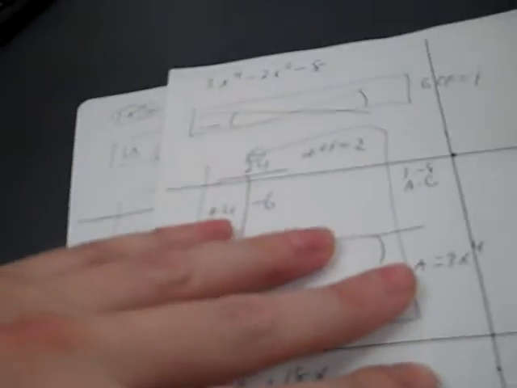So with these higher powers than 2, you've got to look after you're done. You've got to really pay attention to that. Now my next problem, 3x to the fourth minus 2x to the second minus 8. So the GCF here, it's 1. You don't have a negative. You don't have x belonging to everything. And then 1.